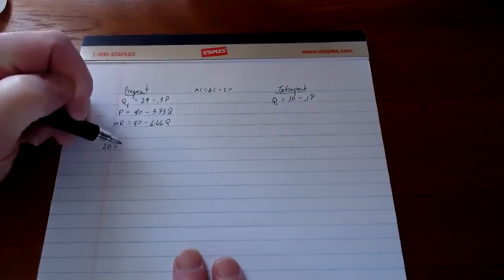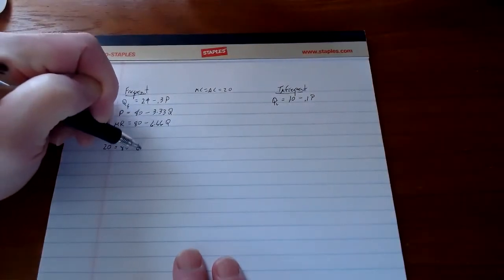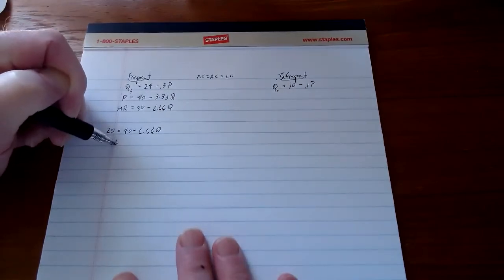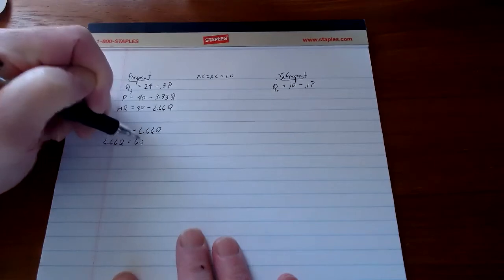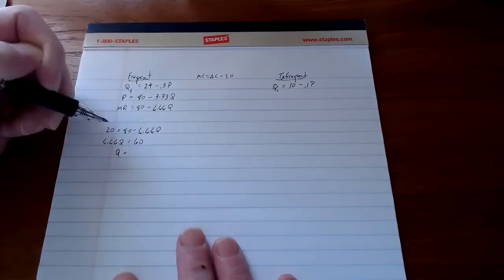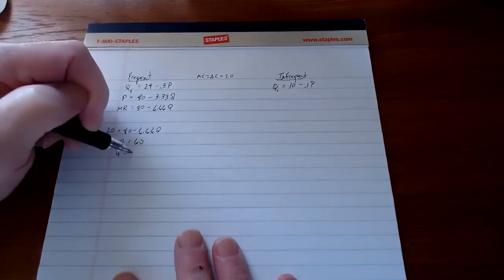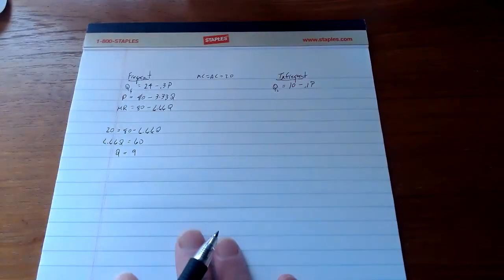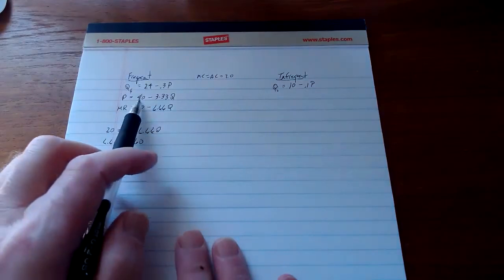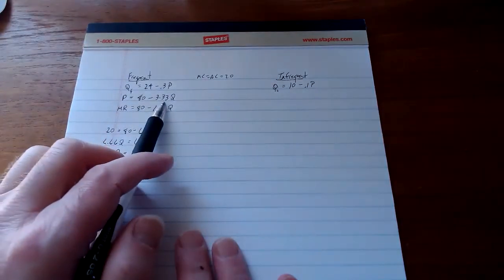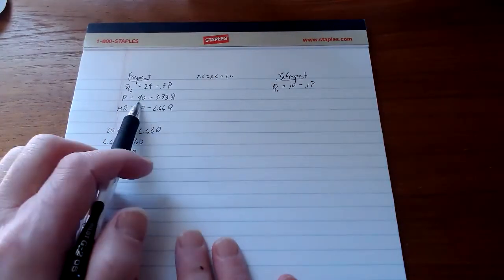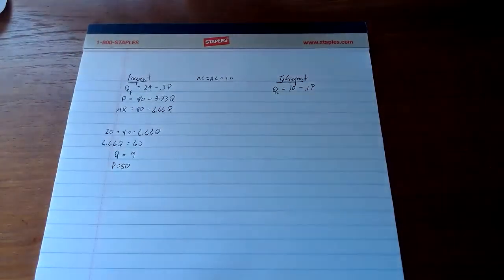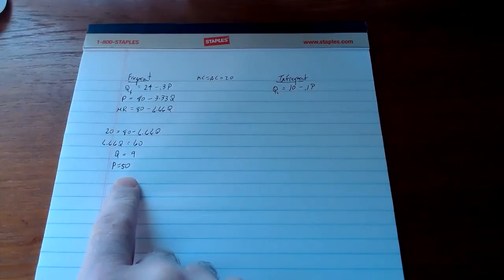So we say 20 is equal to 80 minus 6.66Q. That means 6.66Q equals 60. Q then is equal to 9. And if we put 9 back into the inverse demand, 80 minus 9 times 3.33, we get that the profit maximizing price for the frequent golfers would be $50.